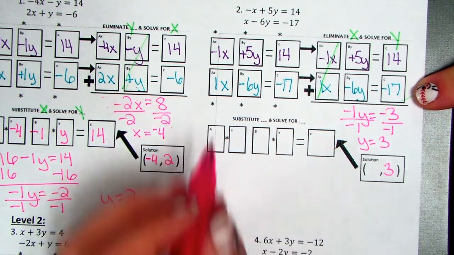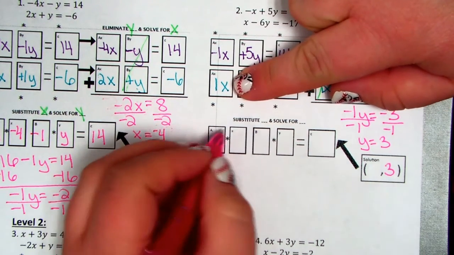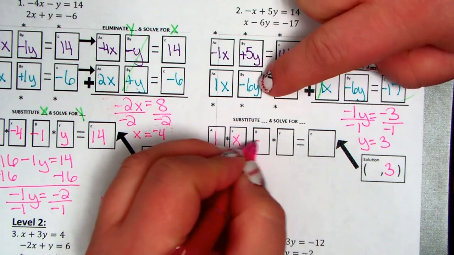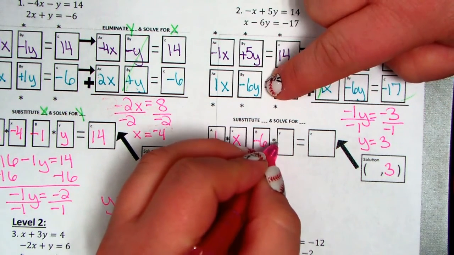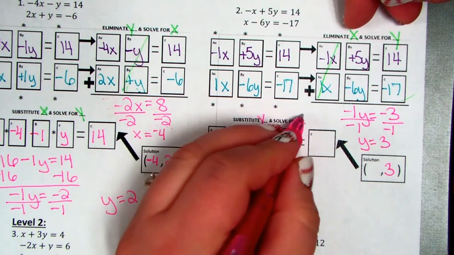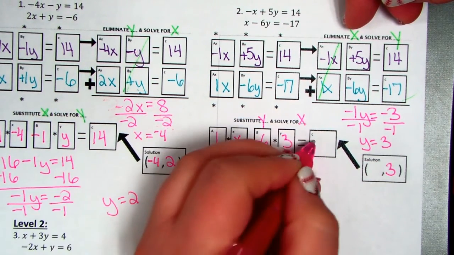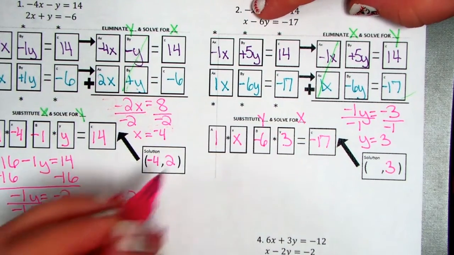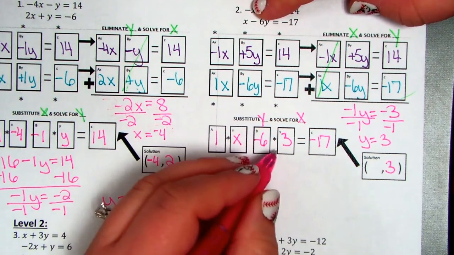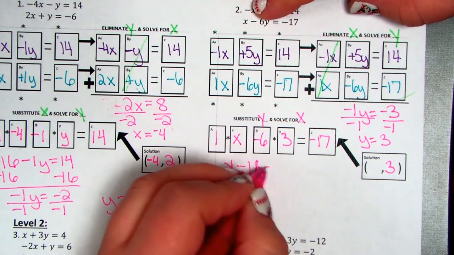It doesn't matter which equation you use. This time I'll use the blue one. So I have 1x minus 6, and I already have y. Remember, we're reversing what we had before. We're substituting y to solve for x. So that's times 3 equals negative 17. 1x minus 6 times 3 gives me negative 18 equals negative 17.